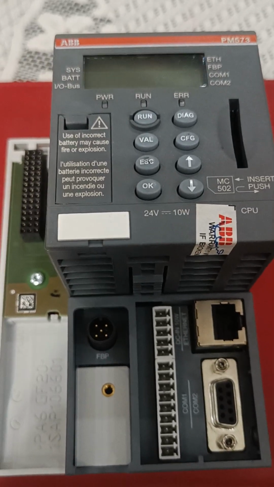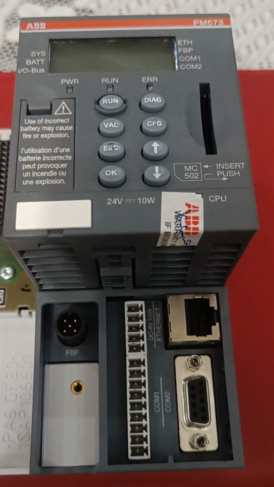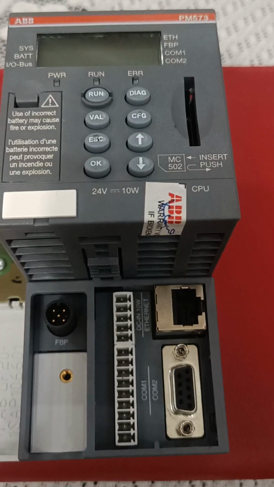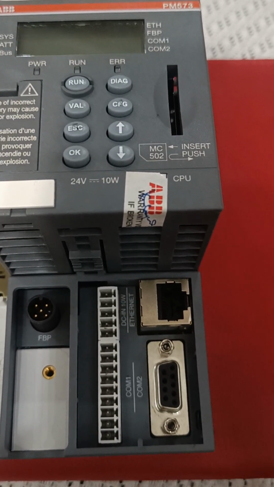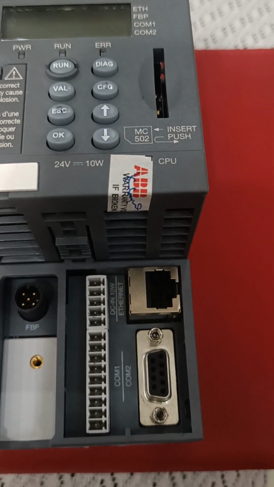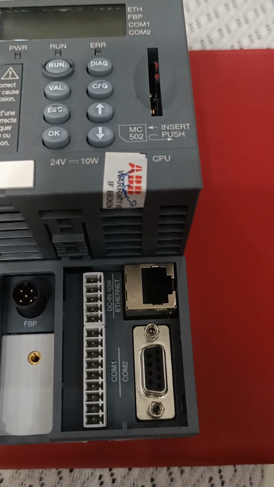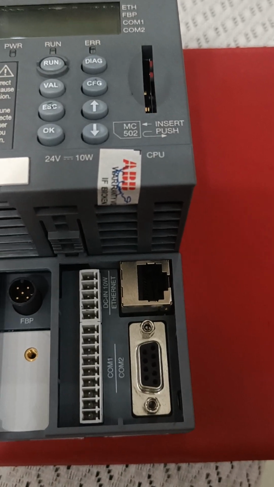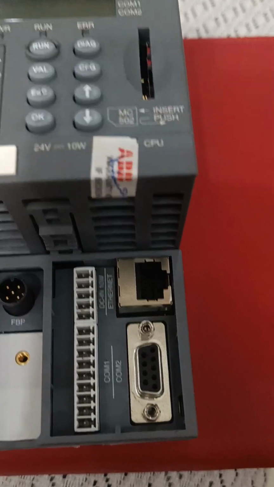Next we will talk about IP20, which is called ingress protection. This basically falls under IEC 60529, which describes how well an electrical enclosure protects against solid objects and liquid. It has no protection against water and dust, so it must be installed inside a controlled cabinet. Clear?